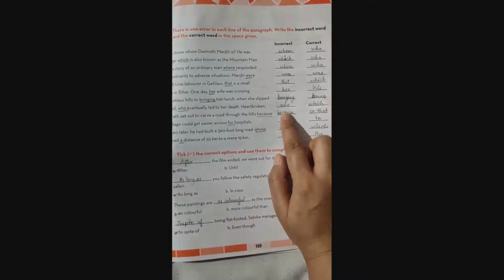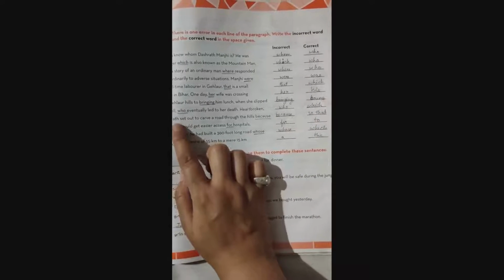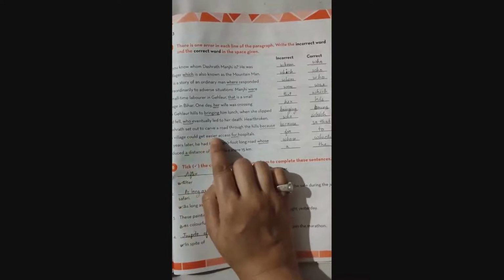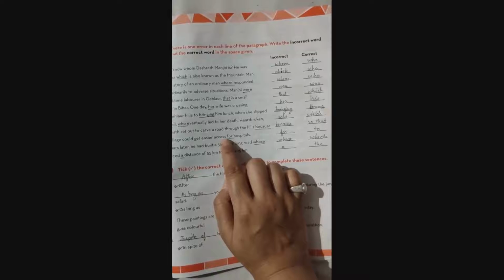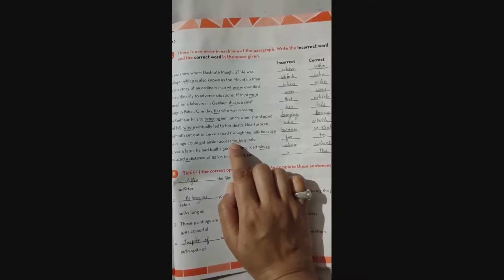In the incorrect column we have written because, and in the correct column we have written so that. How will this sentence sound now? Dashrath set out to carve a road through the hills so that his village could get easier access for hospitals. Here, for is a wrong word. So, what will we do?